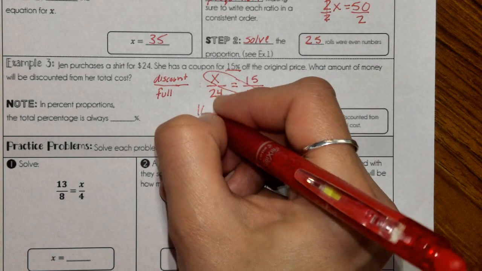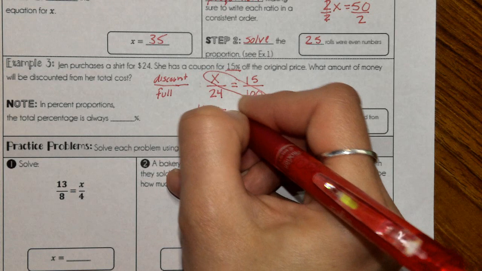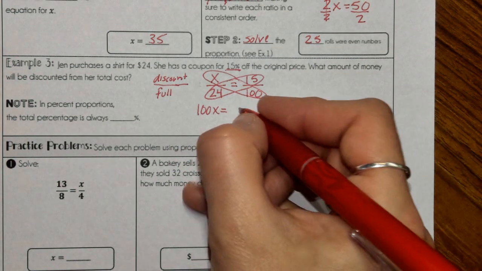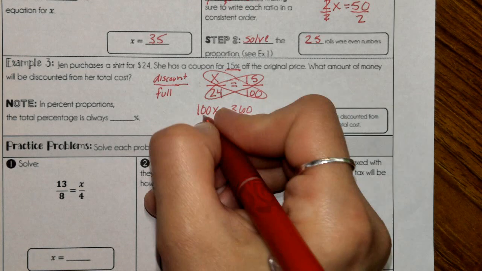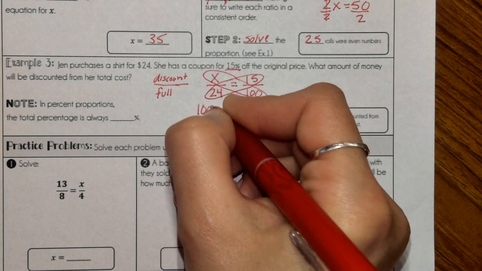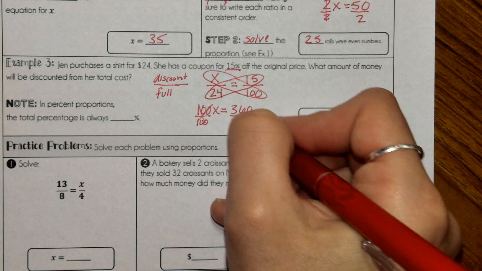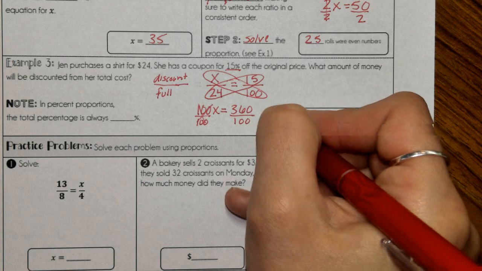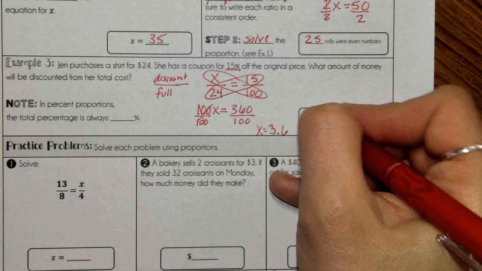We're going to have 100 times x is 100x, equal to 15 times 24. We'll put that in our calculator to get 360. Then divide. Cross multiply, divide. We're going to wind up with x equal to 3.6. So basically $3.60.